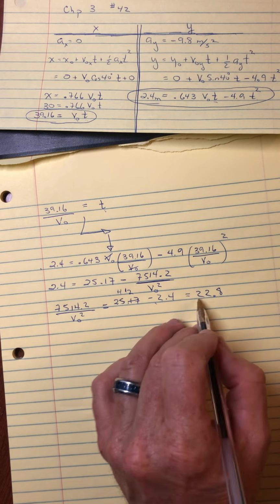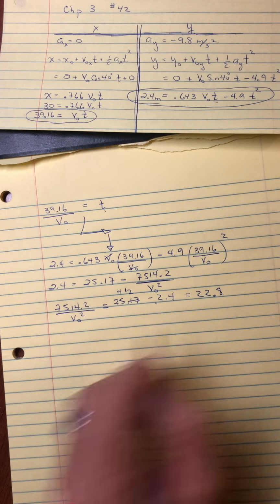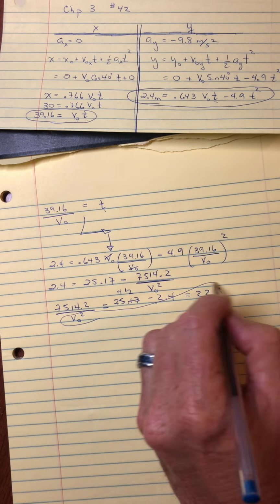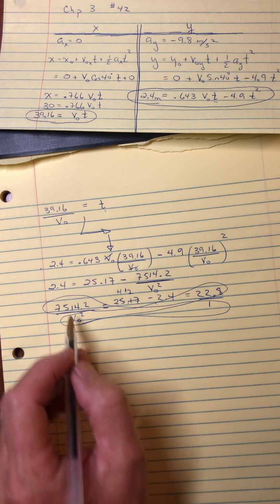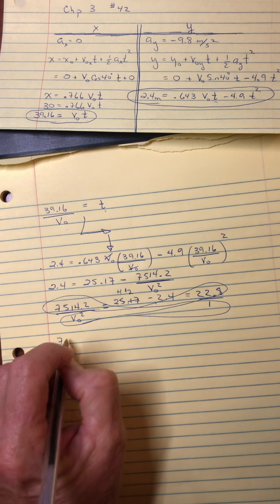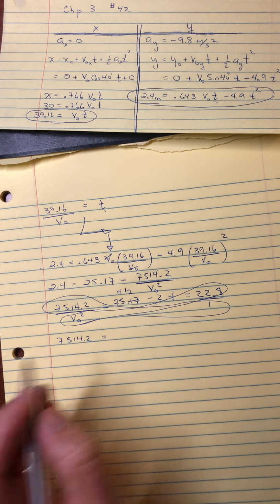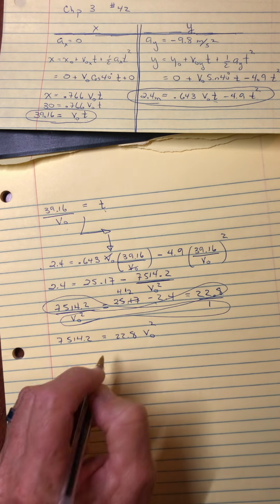So subtracting that, I get 22.8. You can think of that as 22.8 over 1 and then do our cross multiplication. All right, so the 7,514.2 times 1, and then the 22.8 times V naught squared.